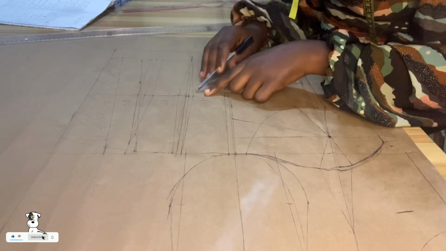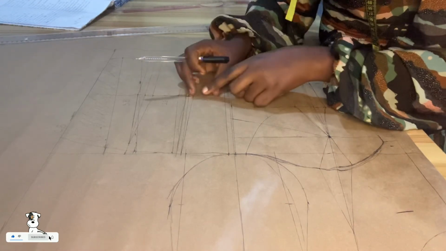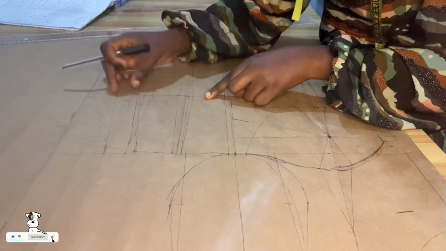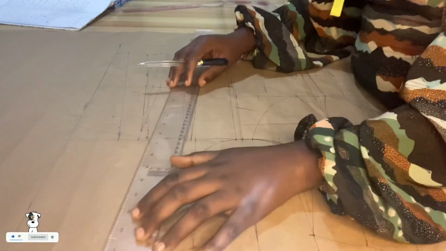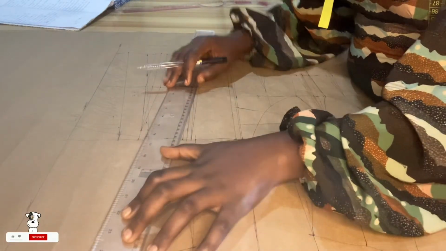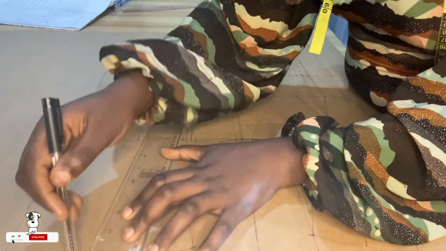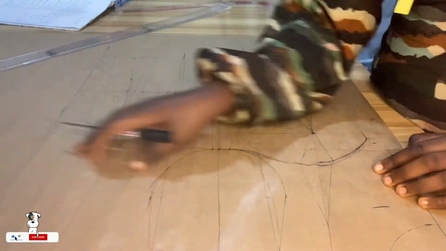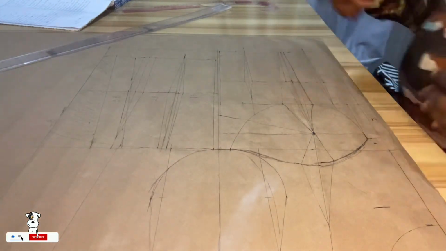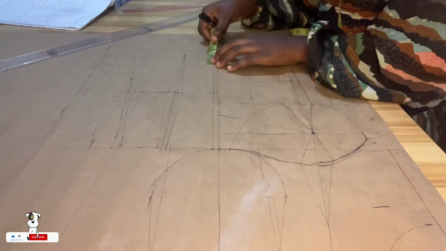We are going to be cutting this, and this. So for the neckline, I'm going to be using this straight neckline. You can actually use any neck for your back like that, and do not forget this 1 inch.